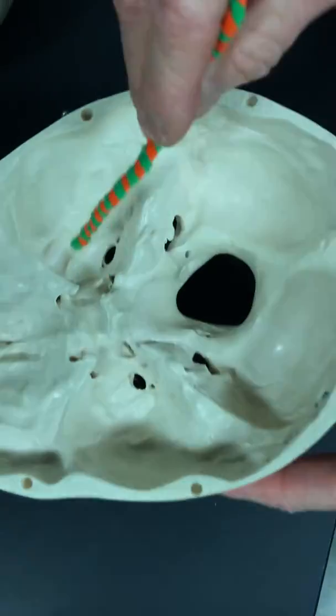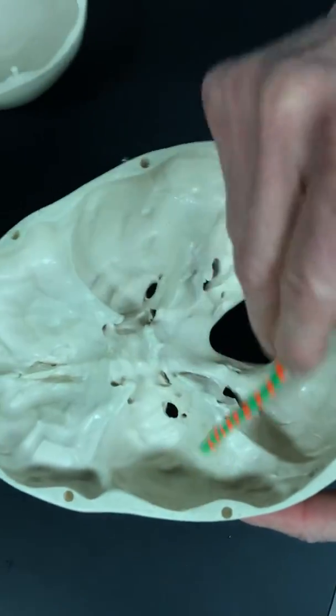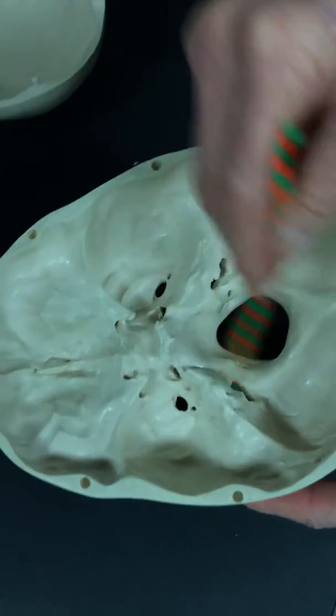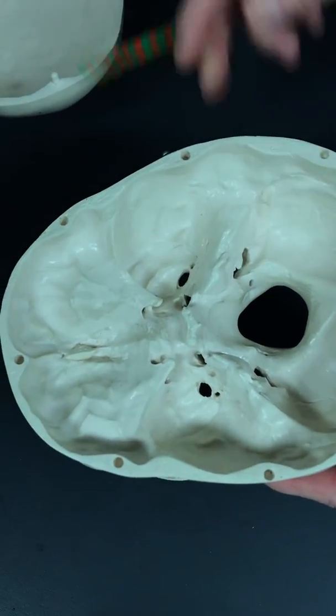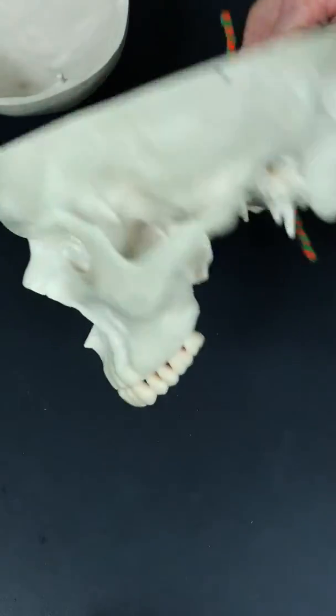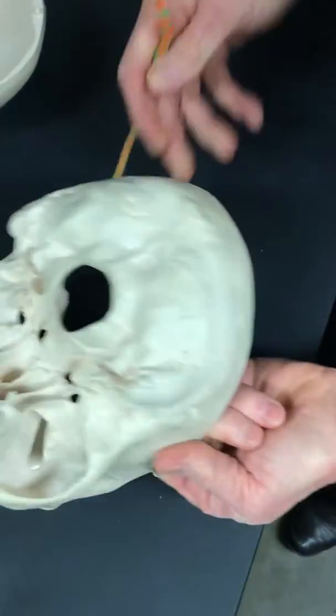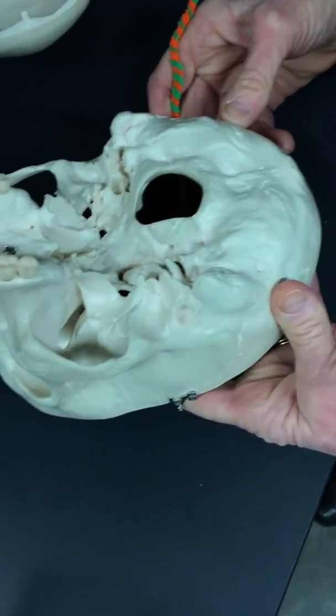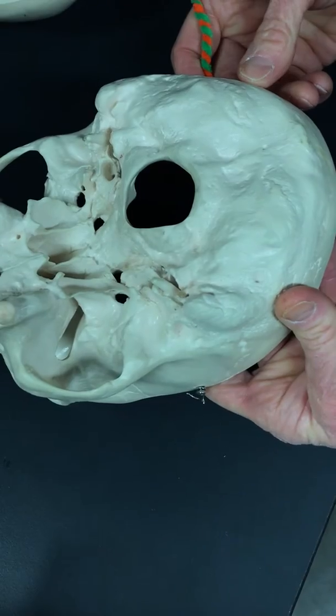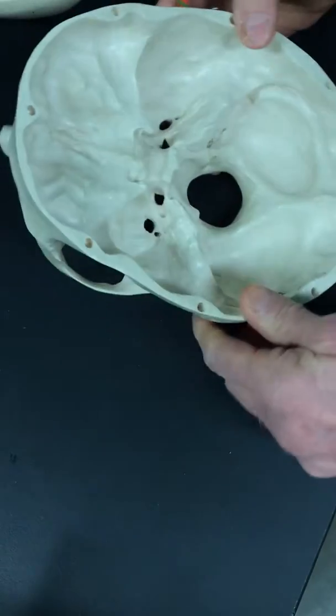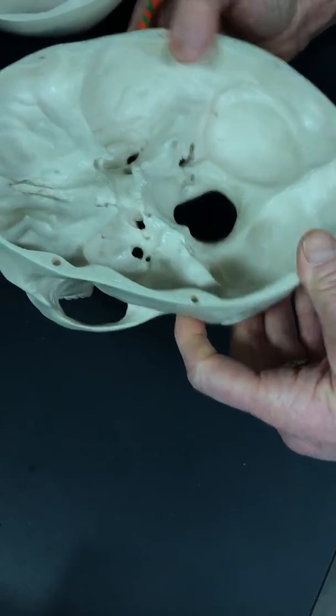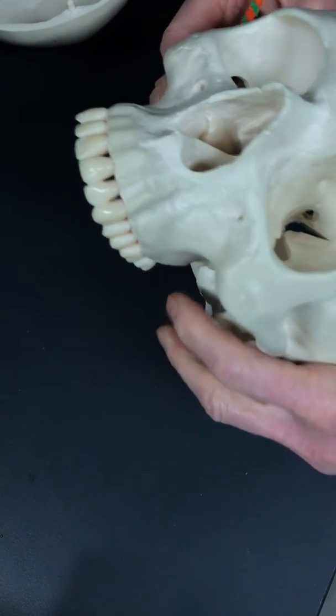Our middle cranial fossa and posterior cranial fossa. And I'm trying to think what I haven't covered, which I think I've covered everything, I believe.